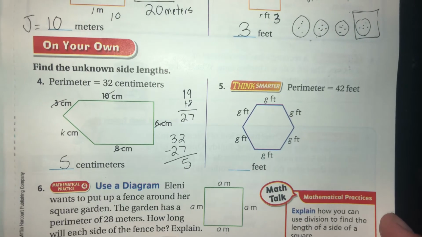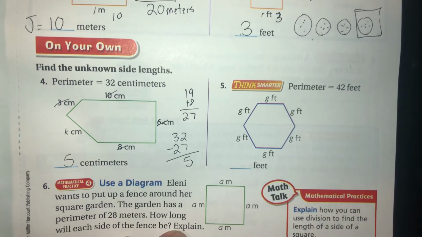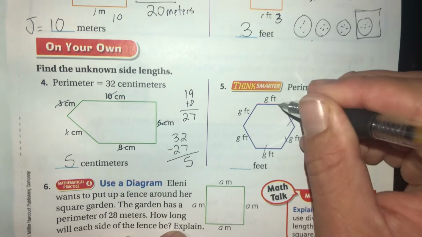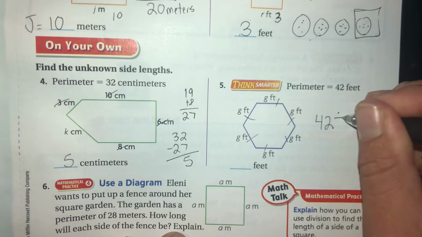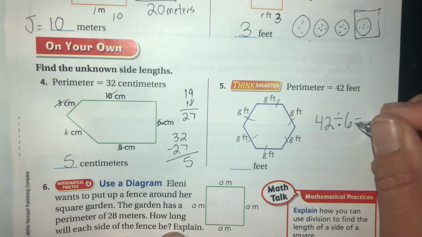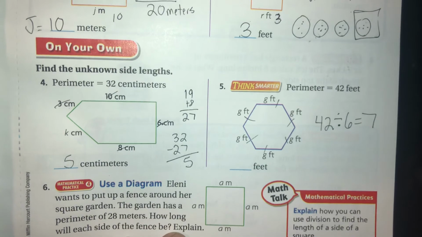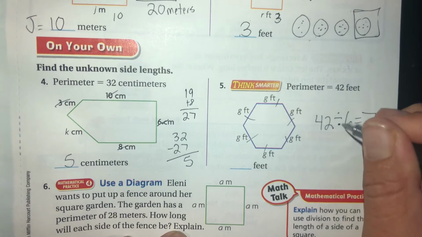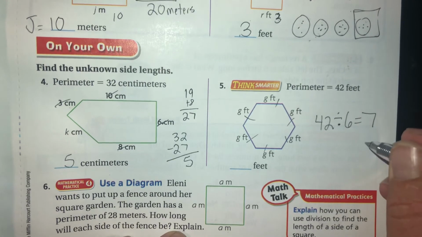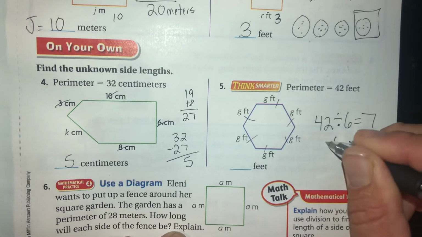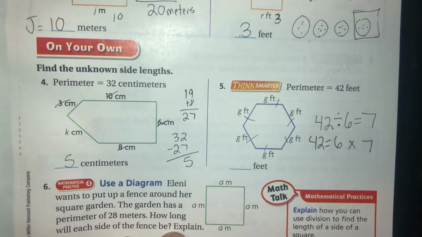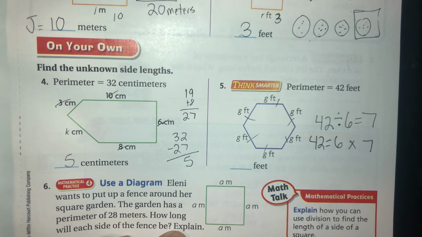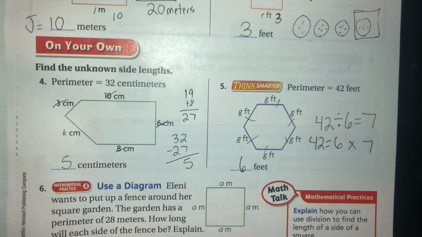Okay, let's see here. Perimeter, the whole thing is 42. How many sides is this? 1, 2, 3, 4, 5, 6. There's 6 sides, so 42 shared among 6 sides is 7. I also know that because the inverse of division is multiplication, and 7 times 6 is 42. If you know your multiplication tables, that also helps you know your division facts. So each side is going to be 7 feet.